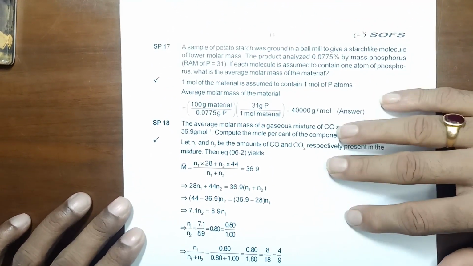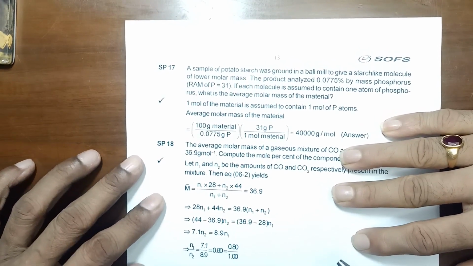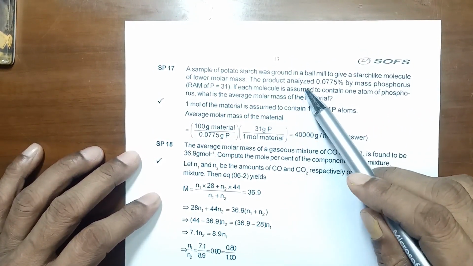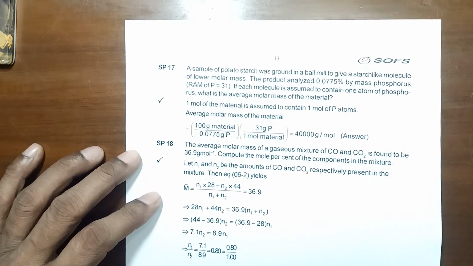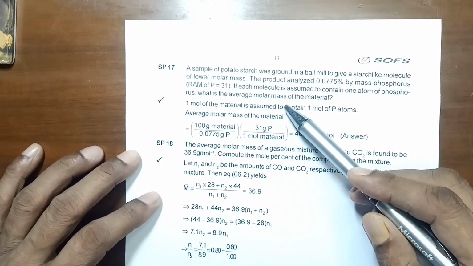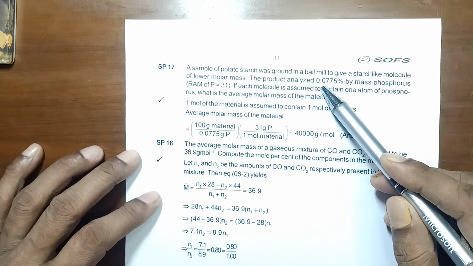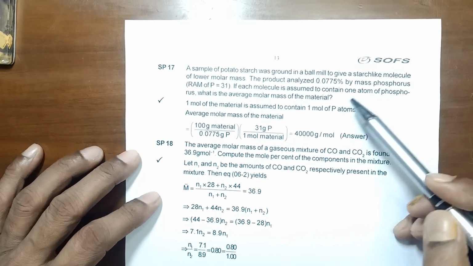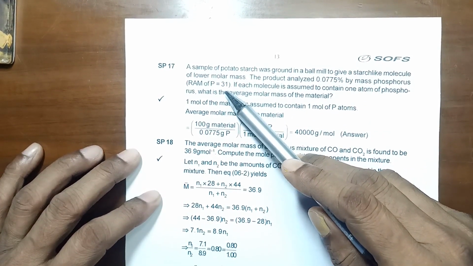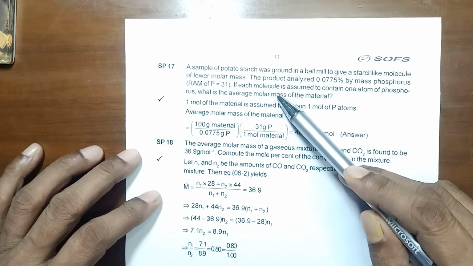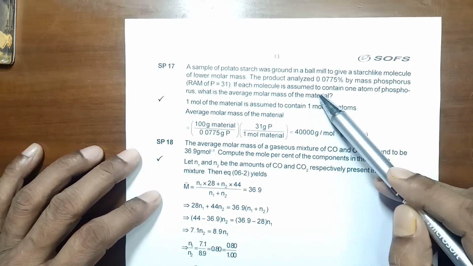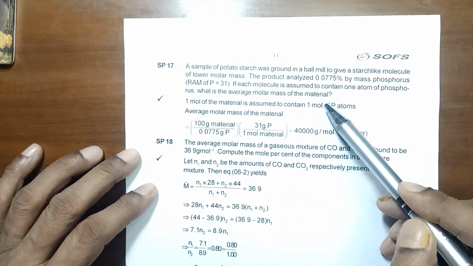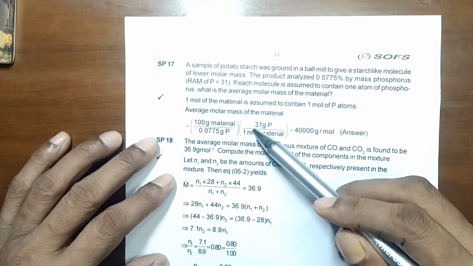SP 17. A sample of potato starch was ground in a ball mill to give starch-like molecules of lower molar mass. The product analyzed 0.0775% by mass of phosphorus. Relative atomic mass of phosphorus is given as 31. If each molecule is assumed to contain 1 atom of phosphorus, what is the average molar mass of the material? So this is already given.